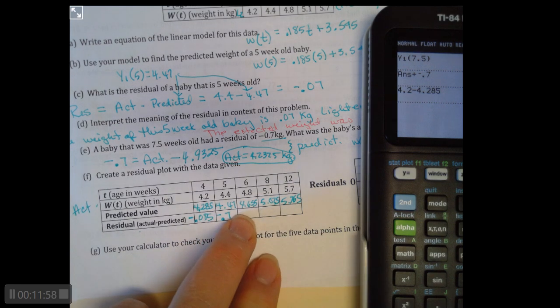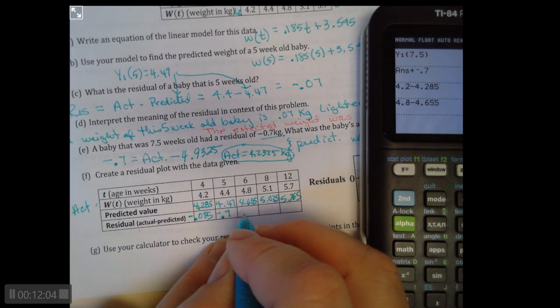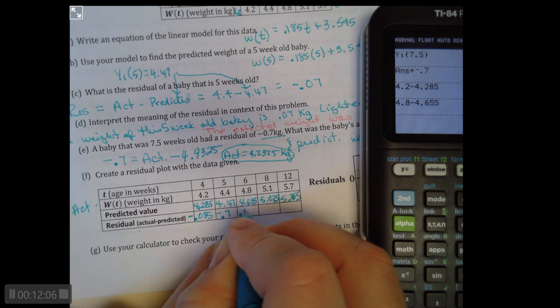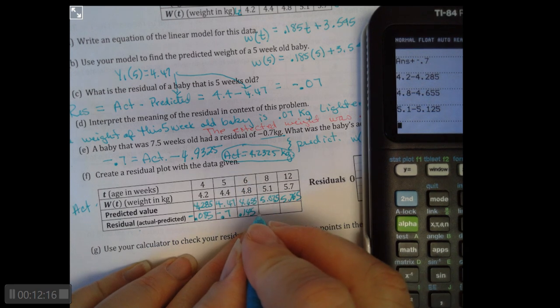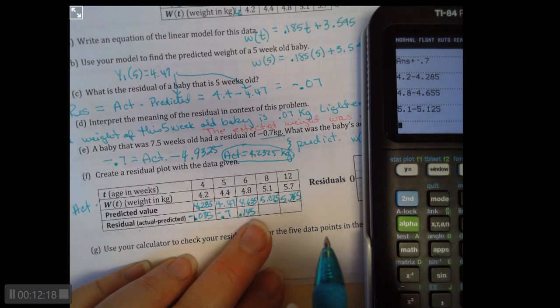I'm going to fill it in as quick as I can. Was that a 7.5 or a 2.5?